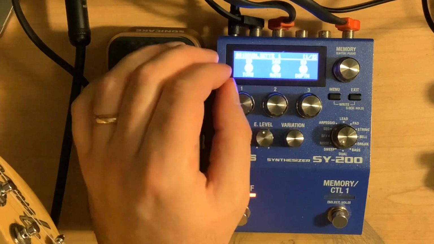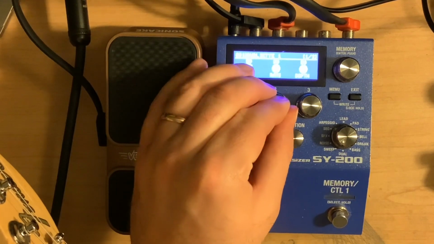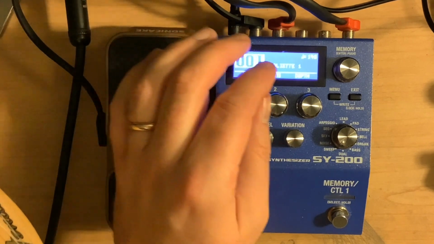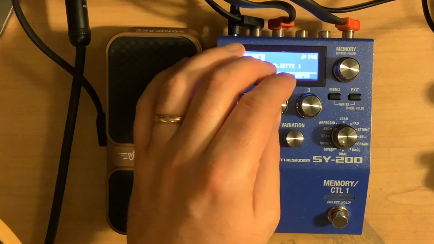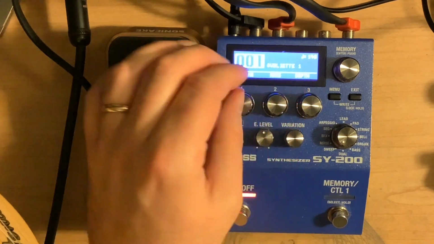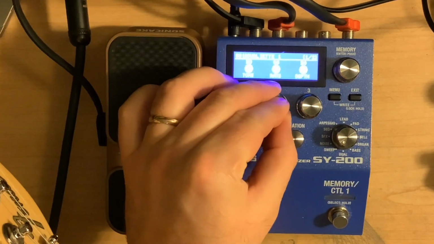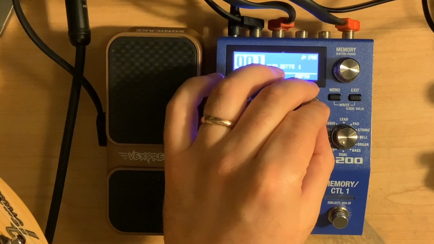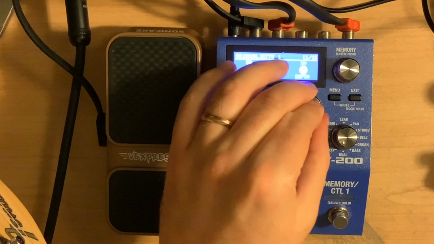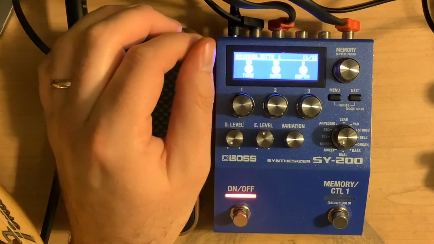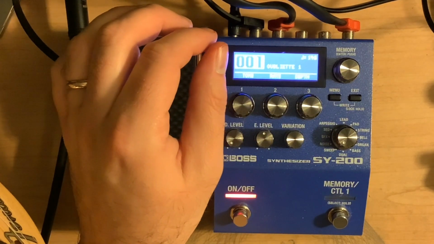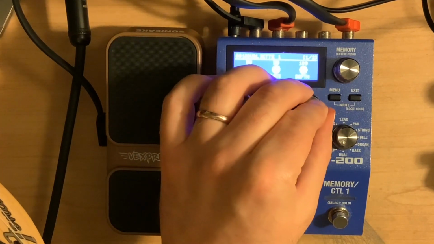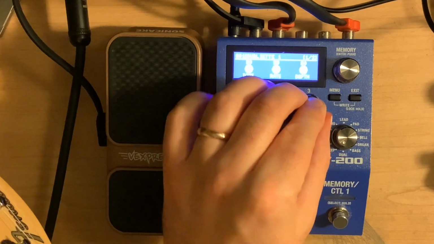So I feel like there's a lot more difference there on the rate. Let's go all the way down with it. Kind of interesting. Let's put it back to the middle, mess with the depth. Okay, so that's the depth all the way up. Turn the depth all the way down. So it's just a little shallower there. Whereas this one really goes deep. Yeah, that all the way up.